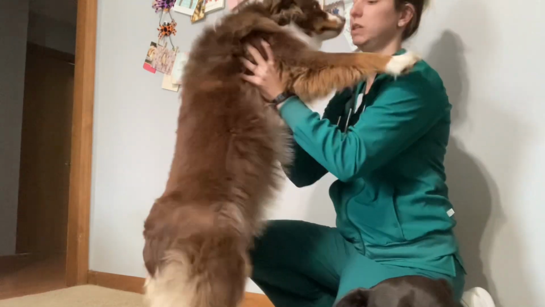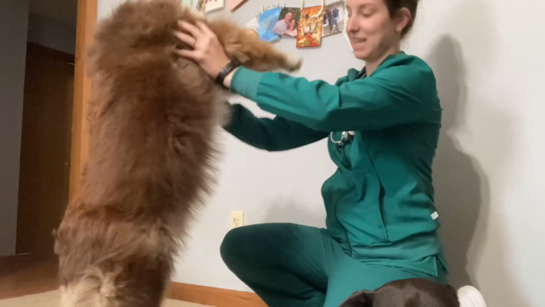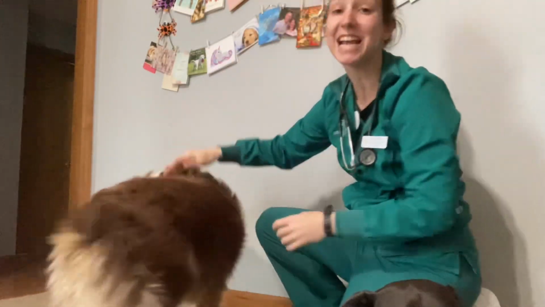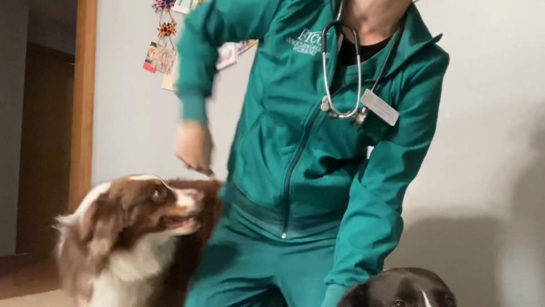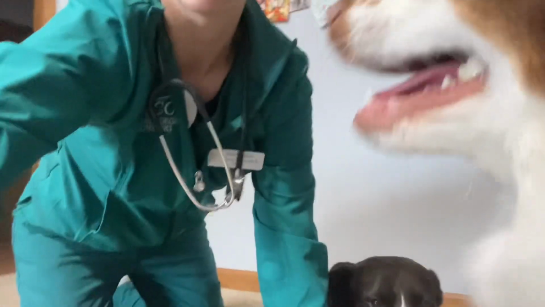Now, generally, we are going to look, then listen, then feel. So I can visualize. Sadie's actually a better example of this right now because Sadie is all the way on the floor. So if I relocate this to Sadie, let's see if I can get Nova out of the way. That's not going to work. We're going to try this again. So with Sadie laying down on the floor, I can visualize the abdomen.